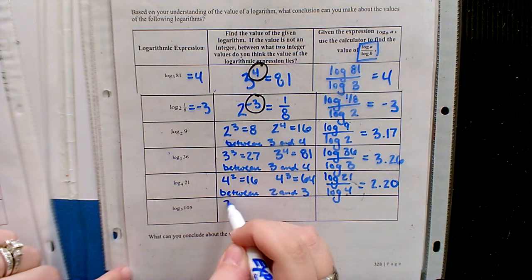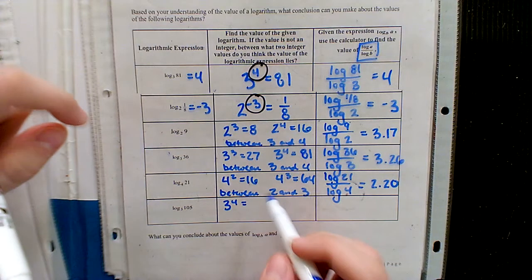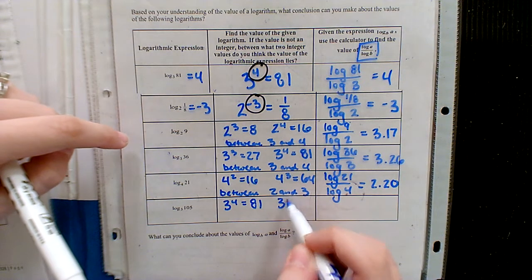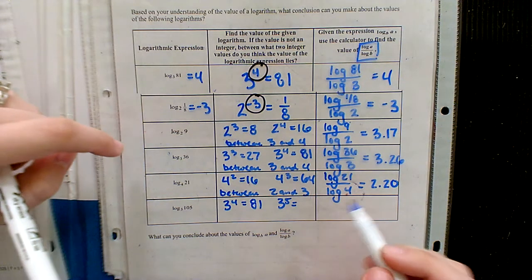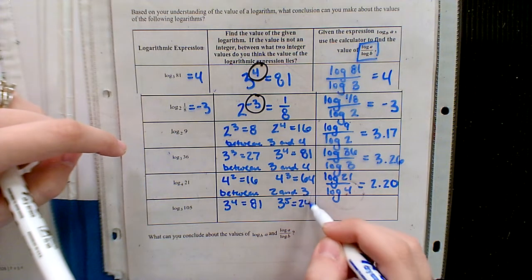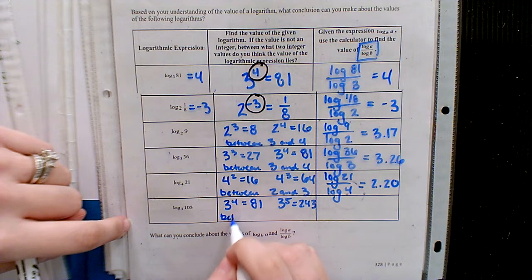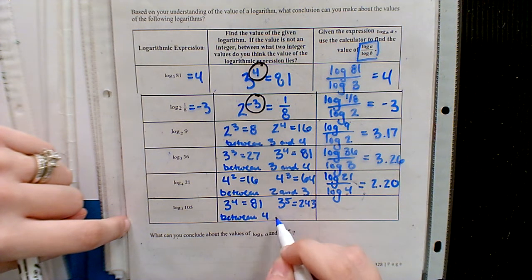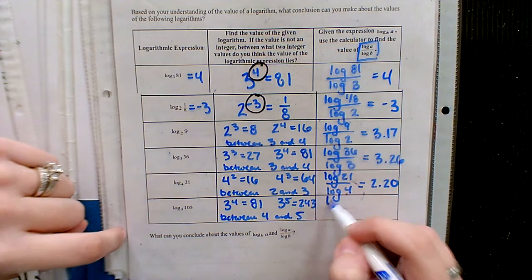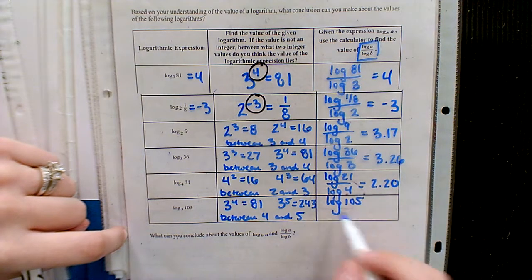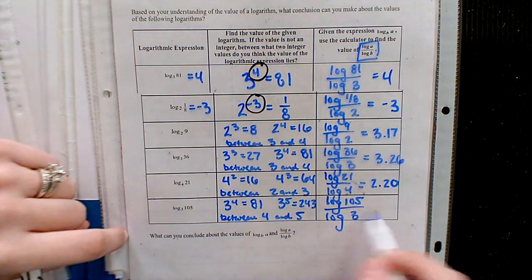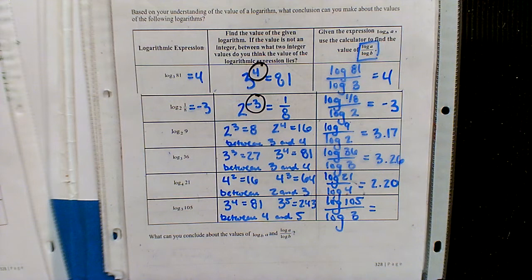Between 4 and 5. Let's see. Okay, so 3 to the 4th is 81. 3 to the 5th is 243. 105 is between those, so the power of the log is between 4 and 5. So on our calculator, log of 105 over log of 3. 105 is closer to 81 than 243, so our answer should be closer to 4 than 5.